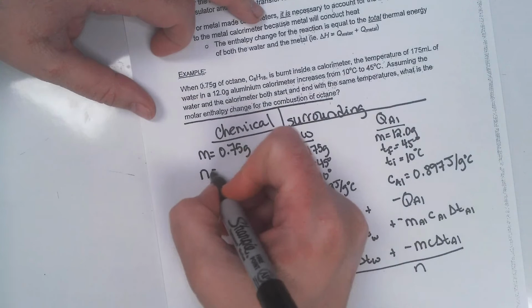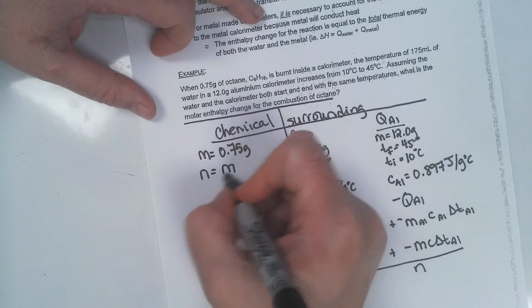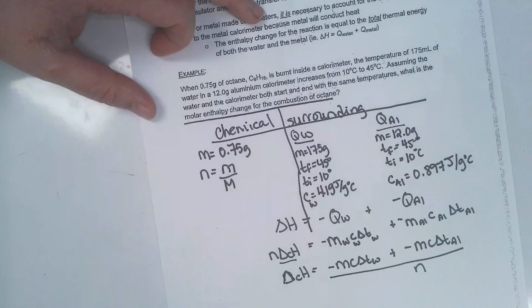That's going to come from here, where n is equal to m over the molar mass.